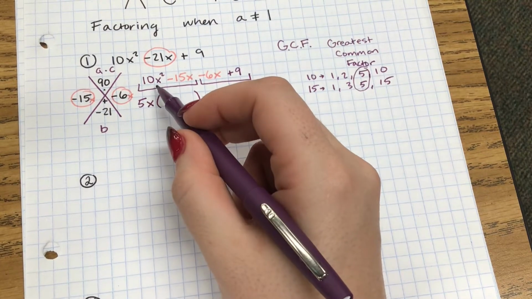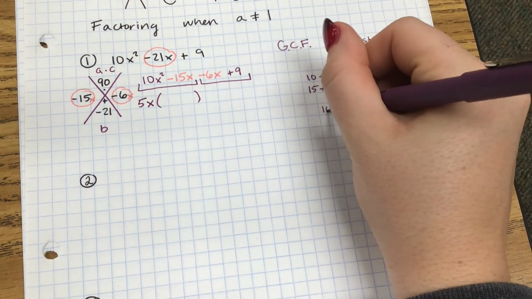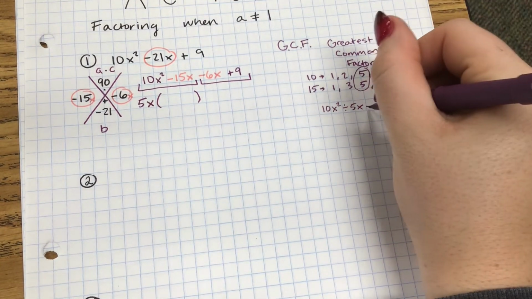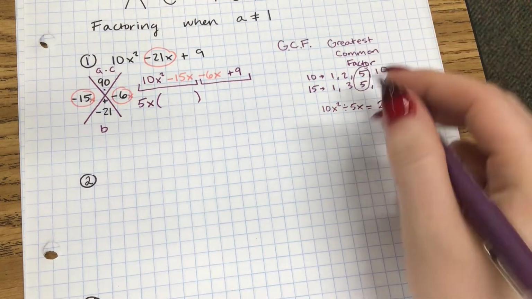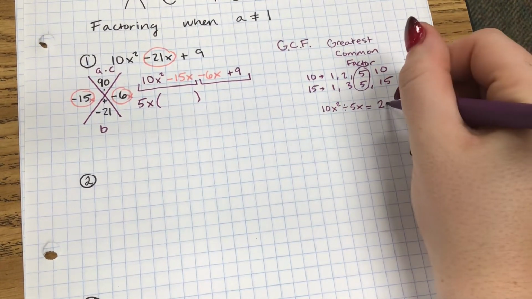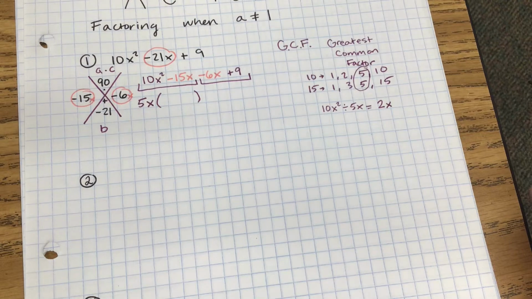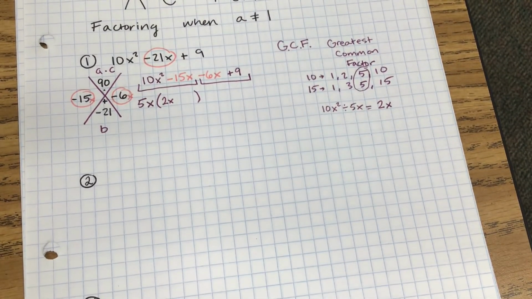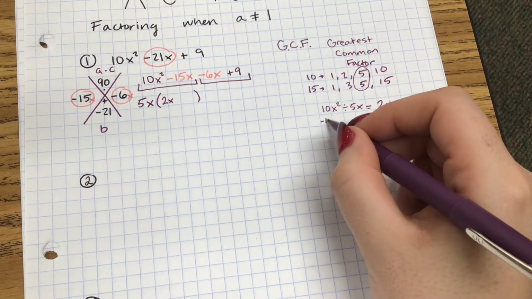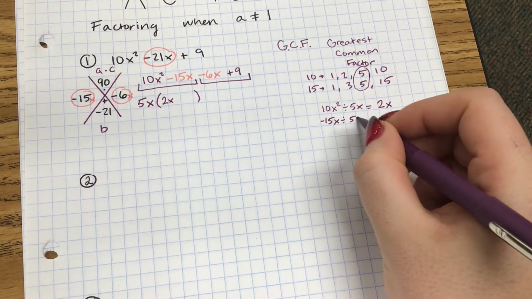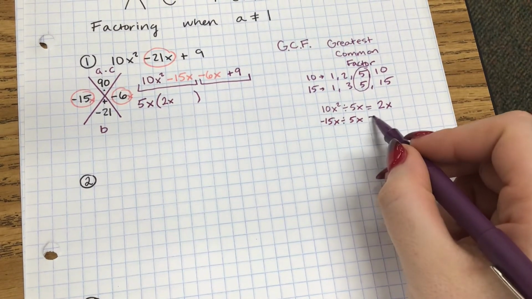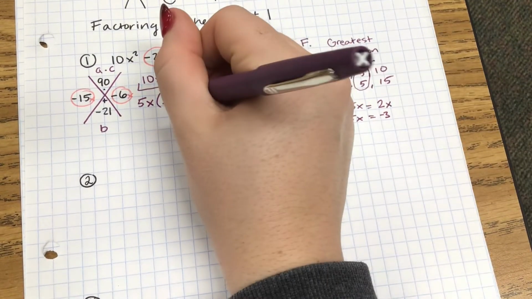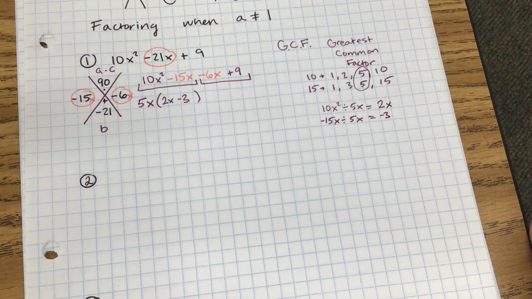If I pull a 5x out of 10x squared, which is kind of like saying 10x squared divided by 5x, well, 10 divided by 5 is 2. X squared divided by x is left over with 1x. So I get 2x. If I do negative 15x divided by 5x, negative 15 divided by 5 is negative 3. X divided by x, they cancel each other out. So I get a negative 3. So that's the first part.